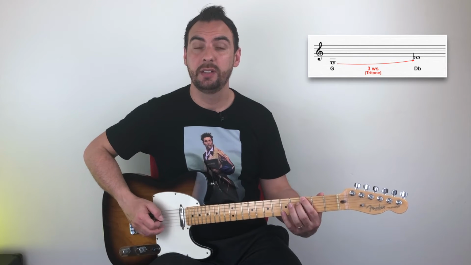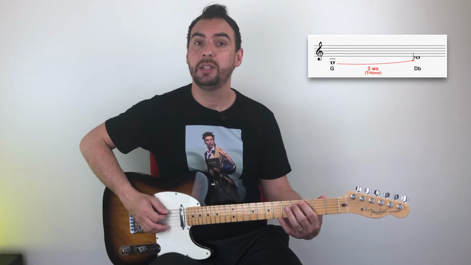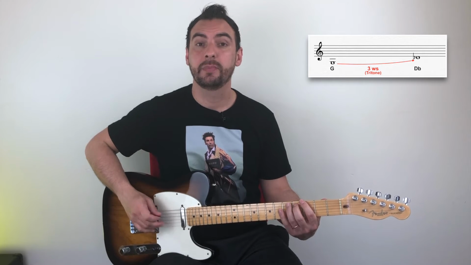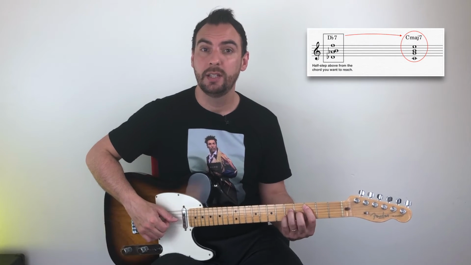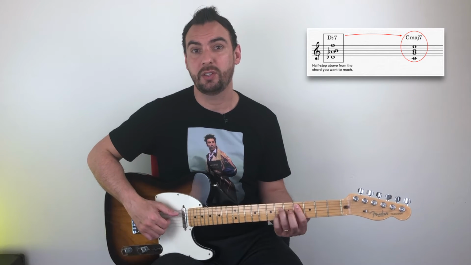There are two ways that I like to use to find this chord. Well, first, that's through the name, which is the tritone substitution. If I have a G, 3 whole steps above you have the tritone. So G, D flat. But I like to think of this chord as just a half step above the chord that you want to reach. If you want to reach C, just a half step above, you have your tritone substitution.